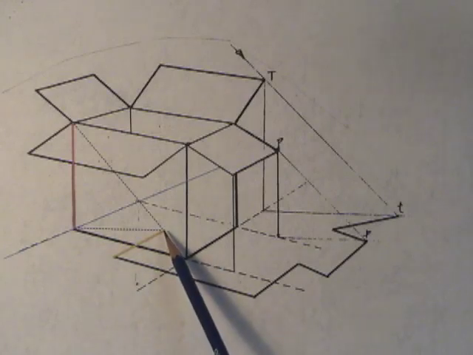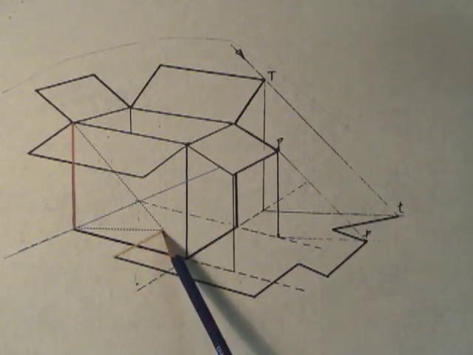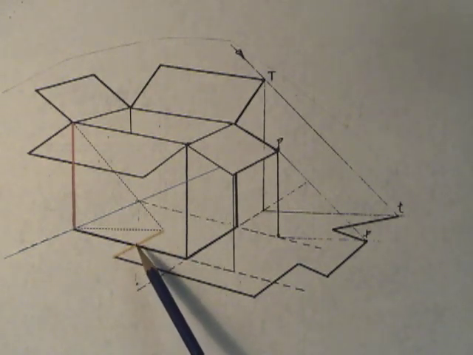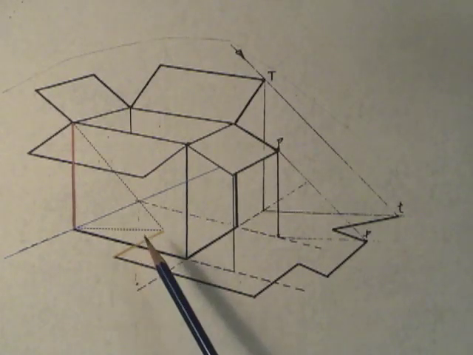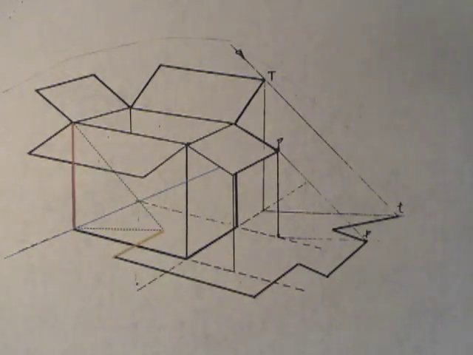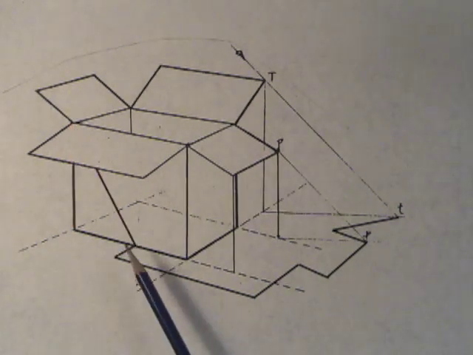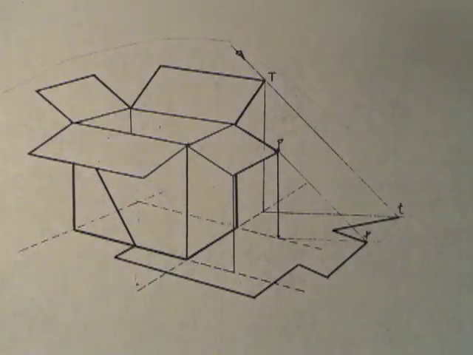This point is inside the box. So the shadow would go from here to here, but it hits the box right there. So we know we'll see this line right along here. It hits here, then the shadow has to go to this corner as it travels up the side of the box, like this. And we wouldn't see all of that shadow because the flap would be in the way. We only see this much.